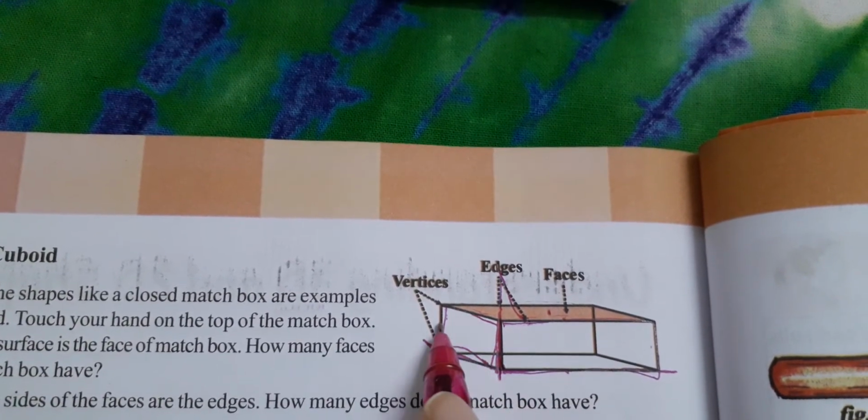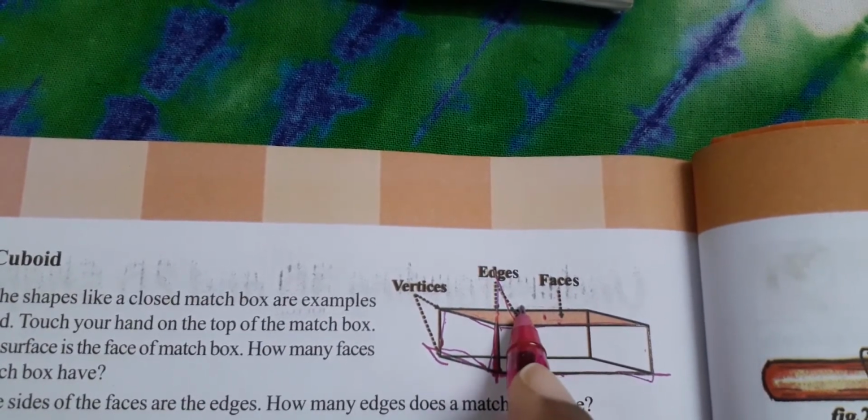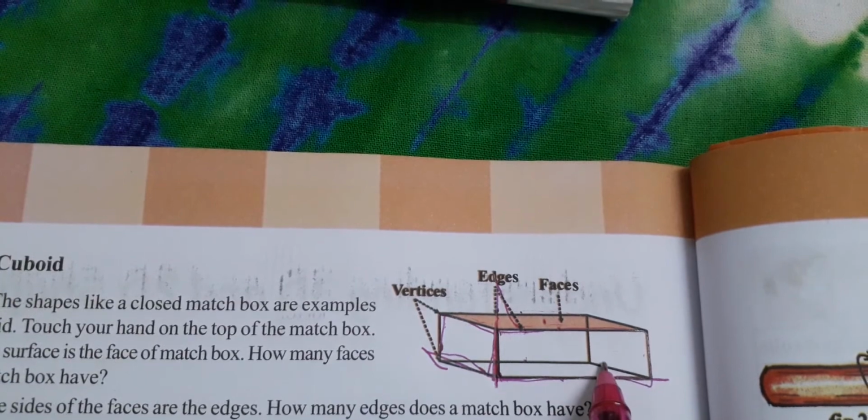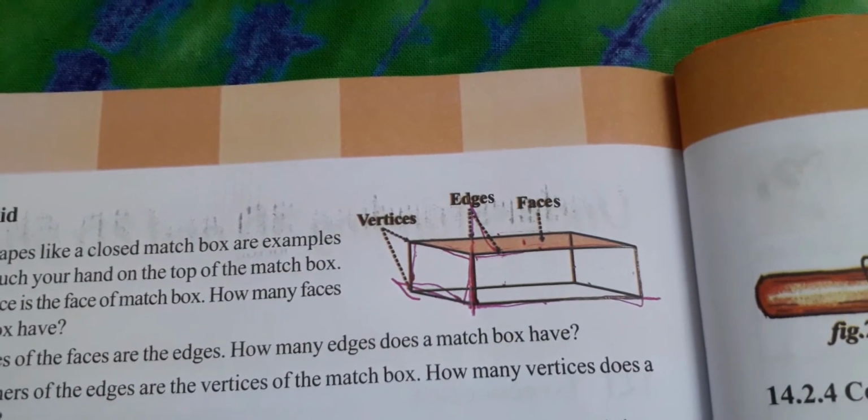So these are edges. How many edges are there? Let us count. One, two, three, four edges to this face. Now this is already done. 5, 6, 7, 8, 9, 10, 11, 12. So 12 edges are there for this. Now vertices, you know the meaning of vertex.